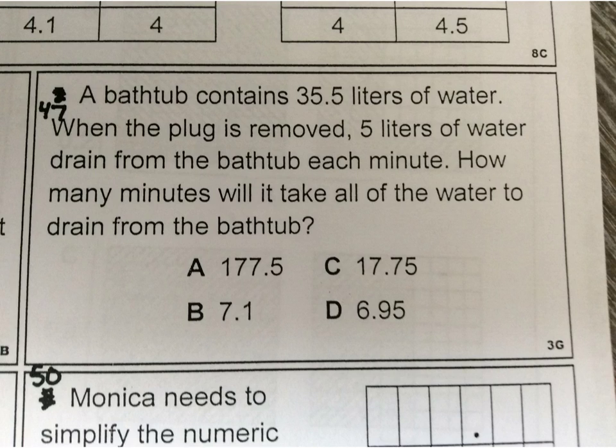Number 47. A bathtub contains 35.5 liters of water. When the plug is removed, 5 liters of water drain from the bathtub each minute. How many minutes will it take all the water to drain from the bathtub? So it's giving you the total number in liters, and it's telling you that it drains 5 liters each minute. So how many minutes will it take all the water to drain from the bathtub? A, 177.5, B, 7.1, C, 17.75, or D, 6.95.